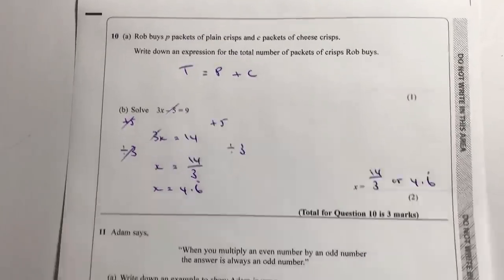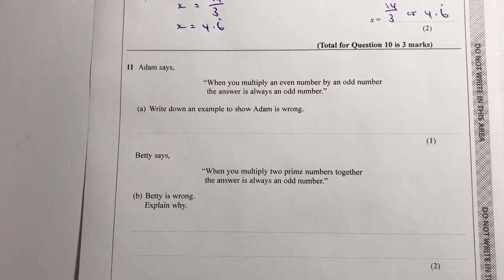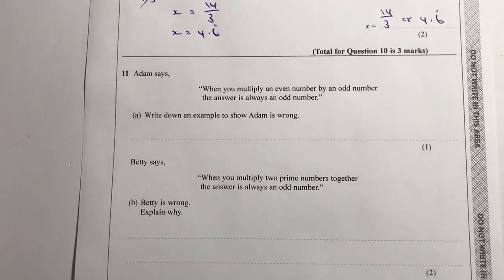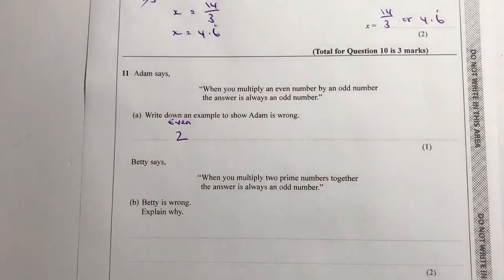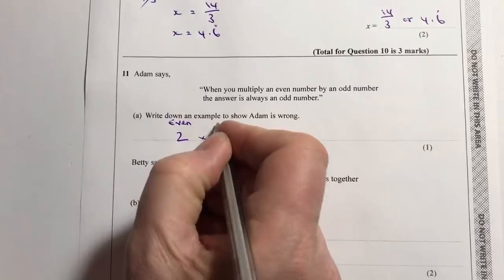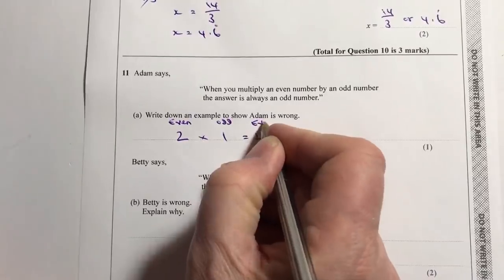Let's then move on to question number 11. We've got a statement, which is when you multiply an even number by an odd number, the answer is always an odd number. So let's just look at that. If we've got an even number, let's say 2, and we multiply it by an odd number, let's say 1, well, 2 times 1 is 2. So in this particular case, it's wrong because that's actually an even number.